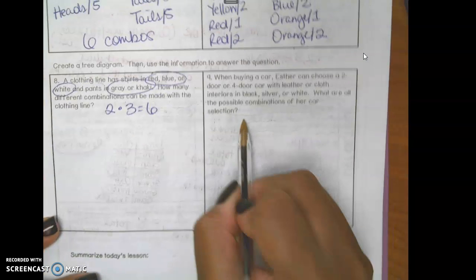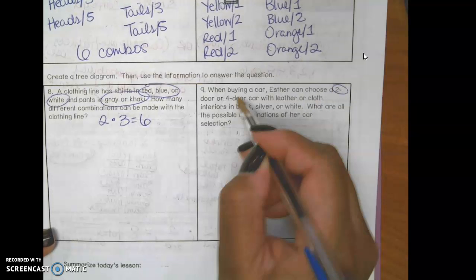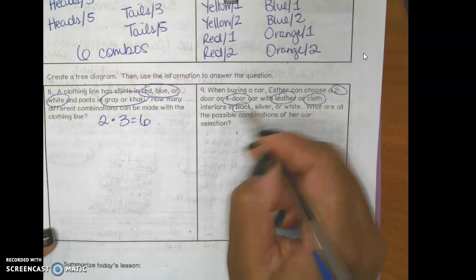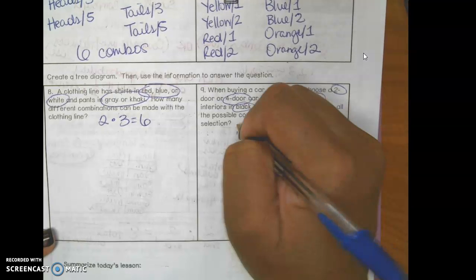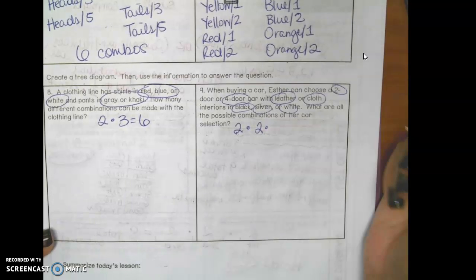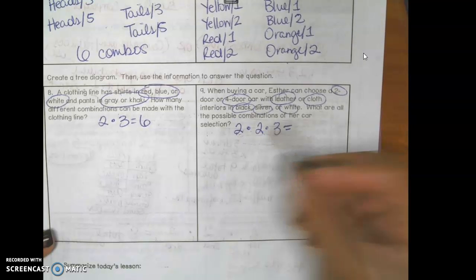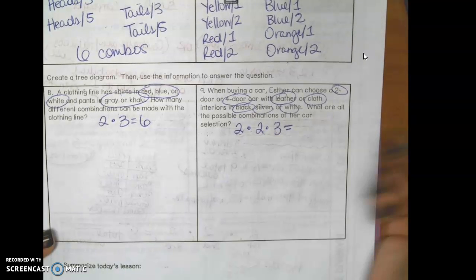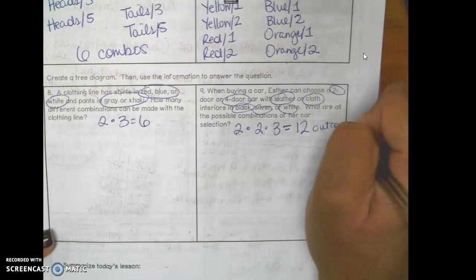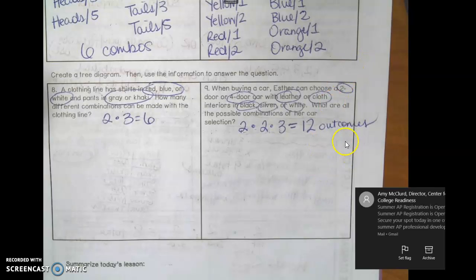Over here, I'm buying a car. Esther's buying a car. She gets 2-door or 4-door with leather or cloth interiors in black, silver, or white. I've got 2 types of doors. I've got 2 types of interiors, and I've got 3 kinds of colors. What's 2 times 2? 4. Times 3. 12 outcomes. I need all of them. Okay, let's go ahead and rock these out.